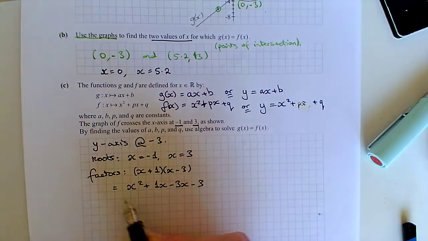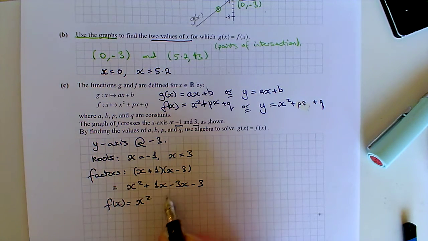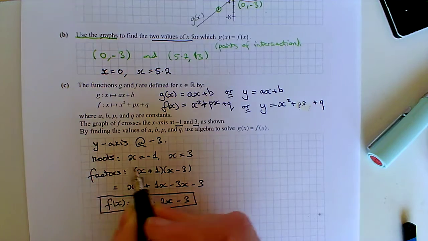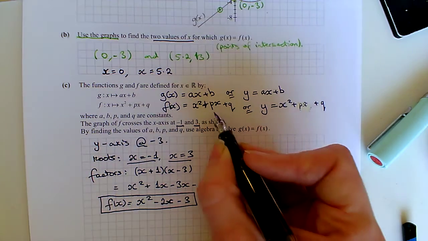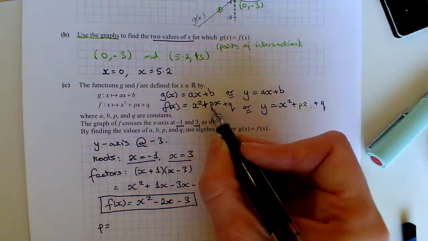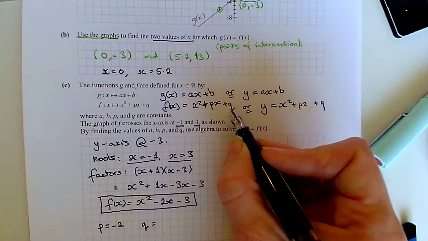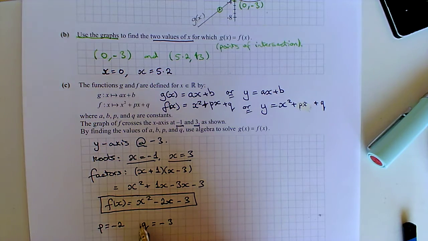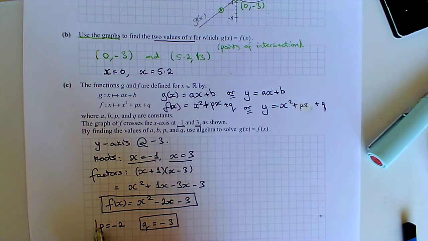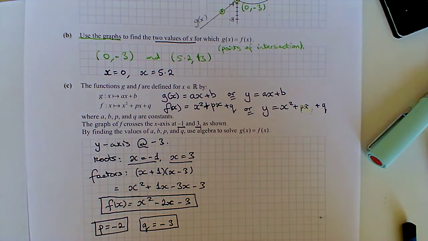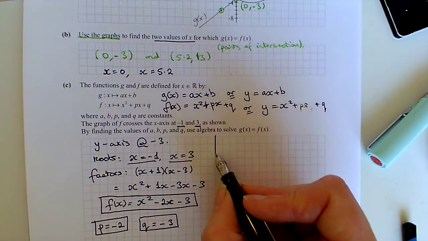So this is my f of x. f of x is equal to x squared minus 2x minus 3. So that's how we get our quadratic function from the roots that were given. And so p, the x coefficient, is equal to -2, and q, the constant, is equal to -3. There's the information that we have. Okay, what about my line?